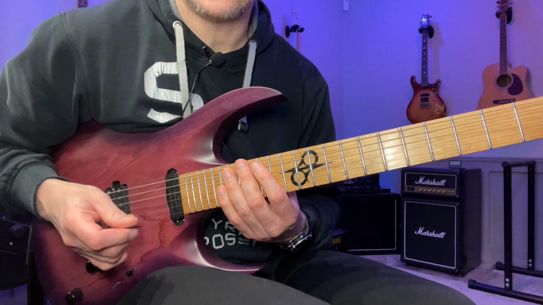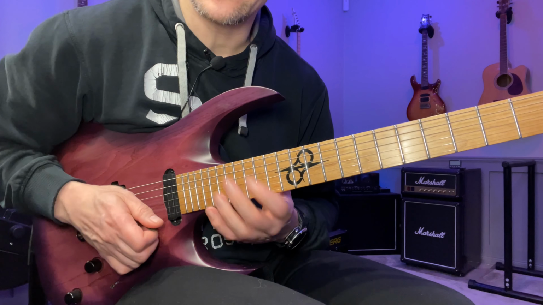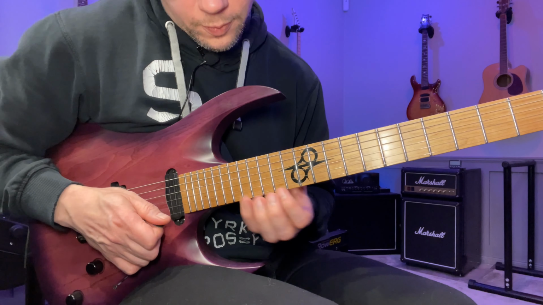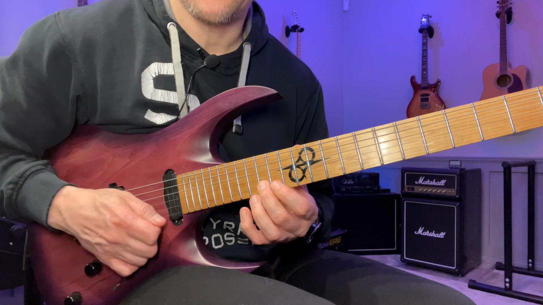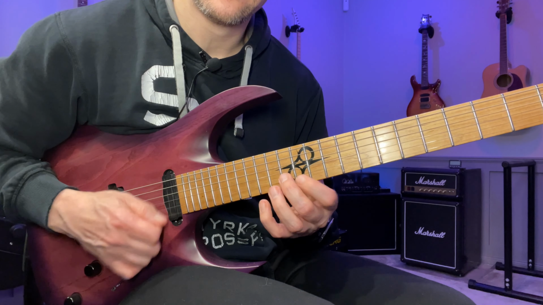And I'm going to pick these the same way. It's going to be up, pull off, down, down. So we have a tiny sweep here. And then we move down to D. So we have 17, 14, 15, C, 15, 12, 13.